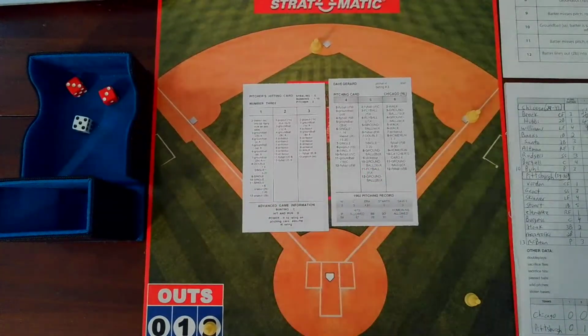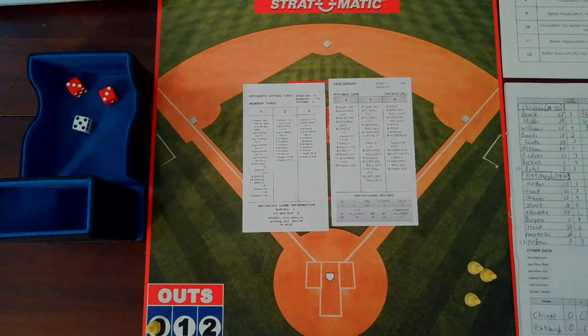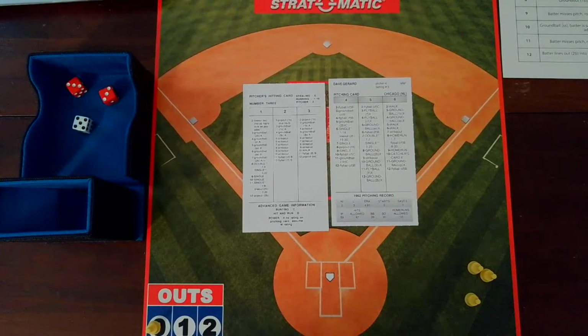That's a 5-6, and that is another fly to left, and that's going to end the inning. But a four-score Abraham Lincoln inning, so we charge all 5 runs to Bob Buell. He gets charged with all of them, and they're all earned.